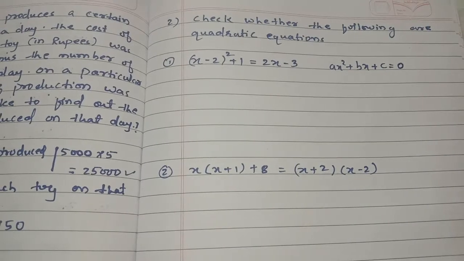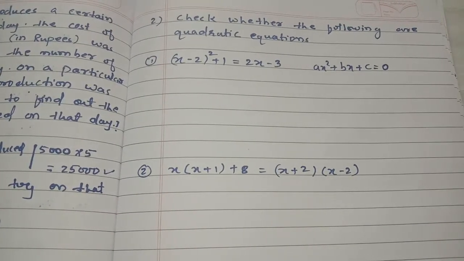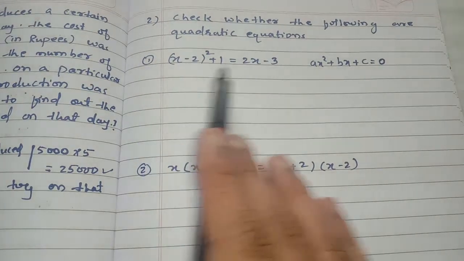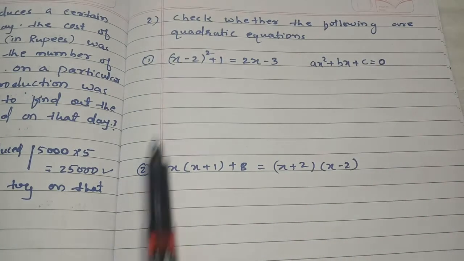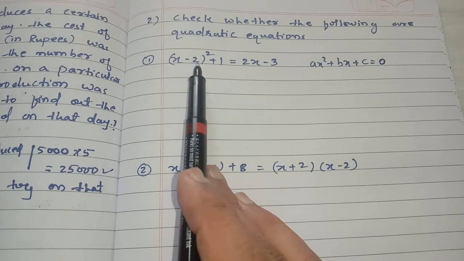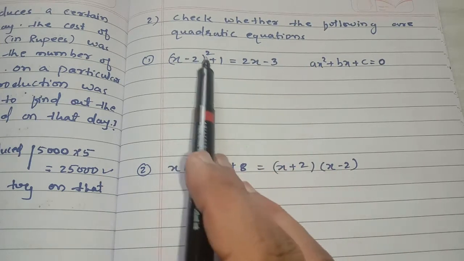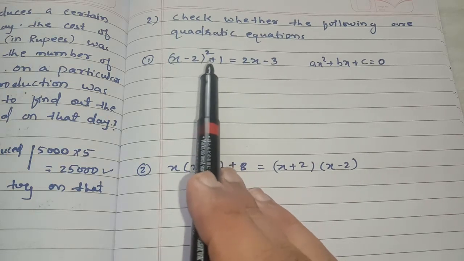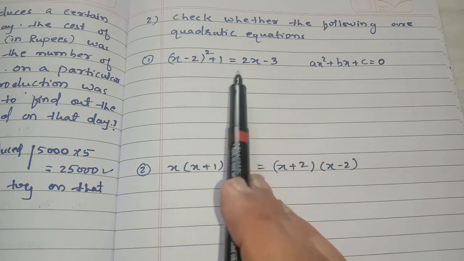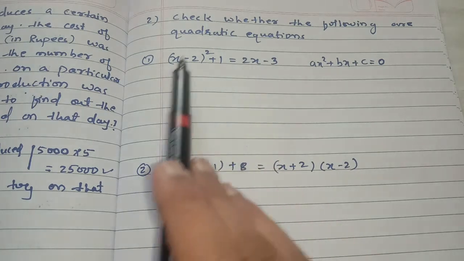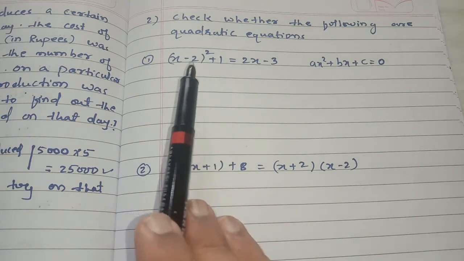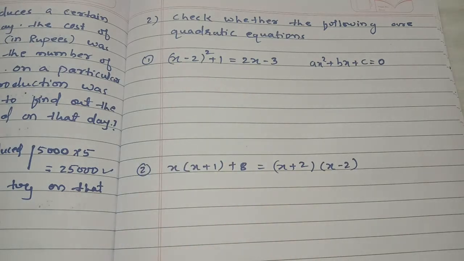Right now this is not in this form. First we have to solve this one. After solving, if we get it in this form, then we can say this is in the form of a quadratic equation. Okay, we have to check whether it is a quadratic equation or not.